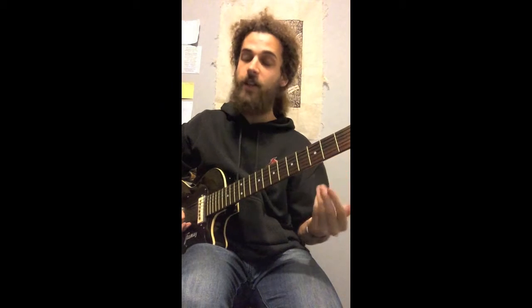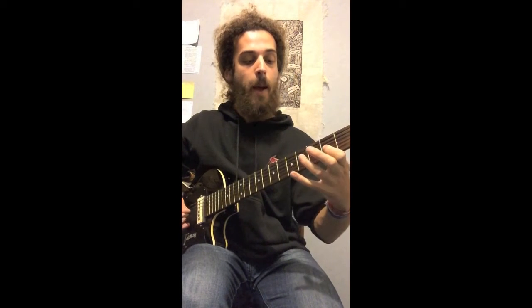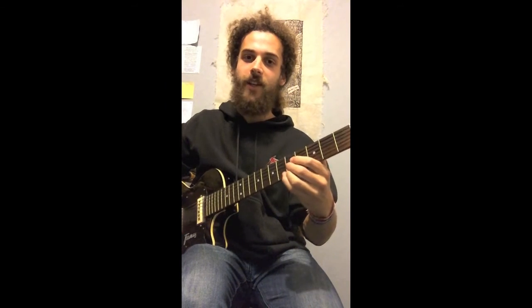Now we have our Aeolian scale, or this is the natural minor, which is mode 6 of the major scale. So we're starting on E. This is E minor. E, F sharp, G, A, B, C, D, and then finally E.